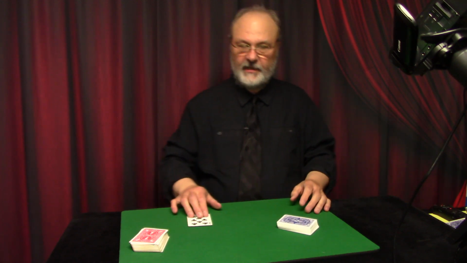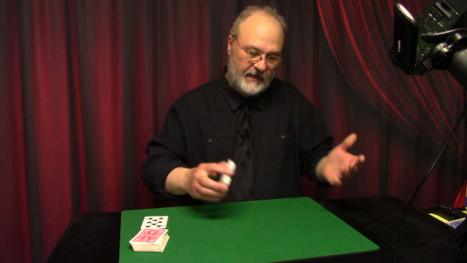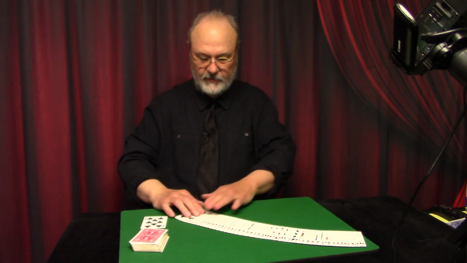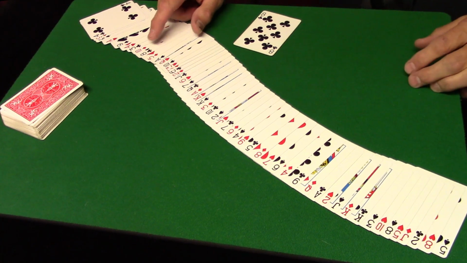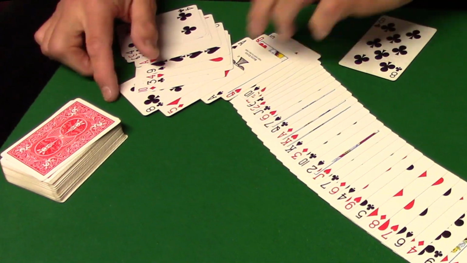And this deck that's been out here the whole time is already set up with partner cards next to each other. So I say, look, I picked the 8 of clubs. What was your card? They can call it out, or you can wait if you want. You can say, let's go find my card and see what's next to it. That's another way to do it. And when we go into this deck, we'll see that the 8 of clubs has next to it a 5 of diamonds because they are partners.